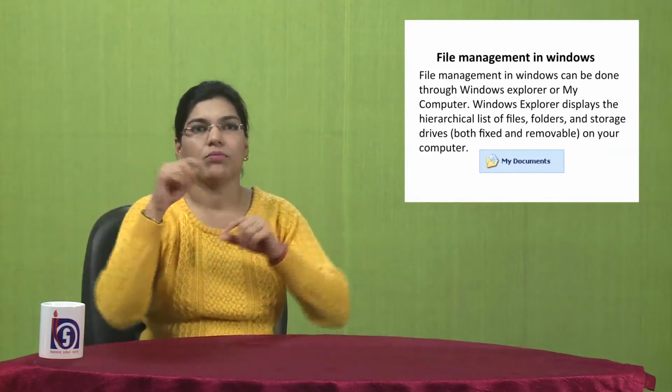Let us learn what is file management in Windows. So file management in Windows can be done through Windows Explorer or My Computer. In it, it displays the hierarchical list of files, folders, and storage drives.